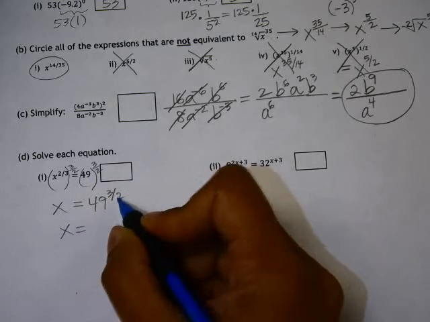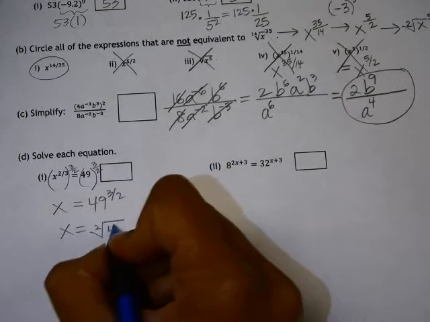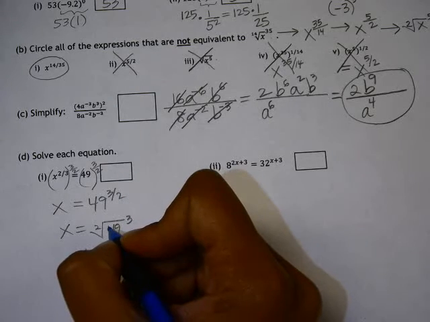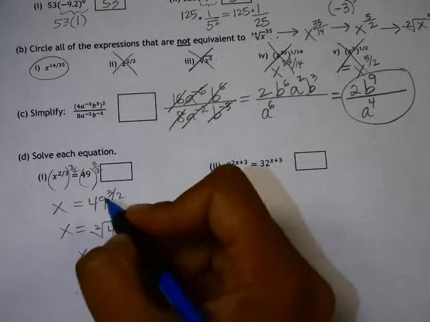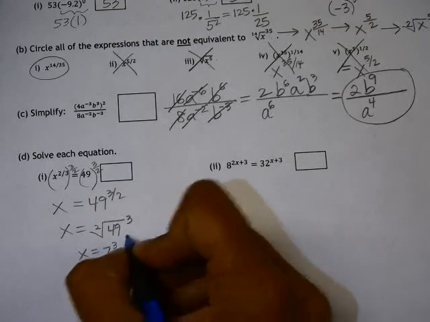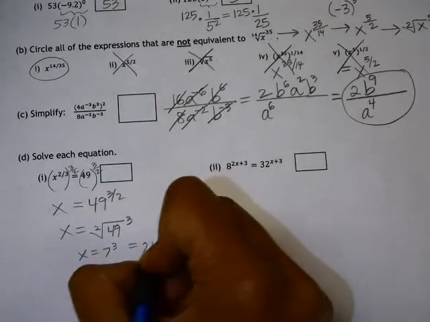which if you change to radical form is the square root of 49 cubed. So 7 to the third power, which is 343.